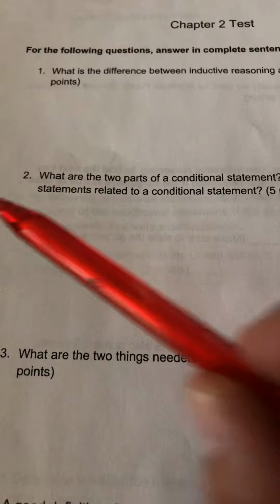Hello, geometry students. If you're needing assistance with the Chapter 2 test, I'm going to read through it, and I'll start from the beginning. Maybe you need to fast forward it to the end, but let's take a look at this. I'm actually looking at students, but we'll go with it here.